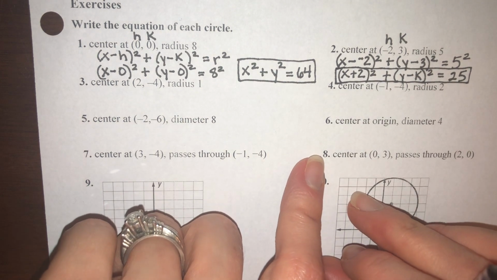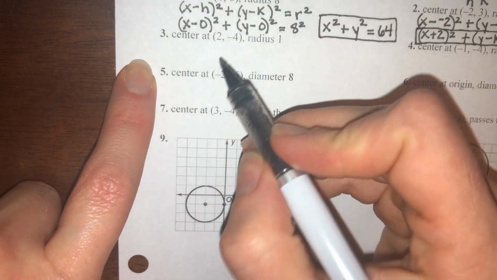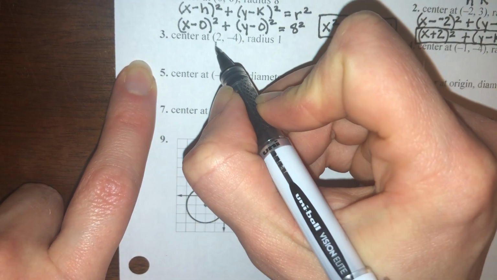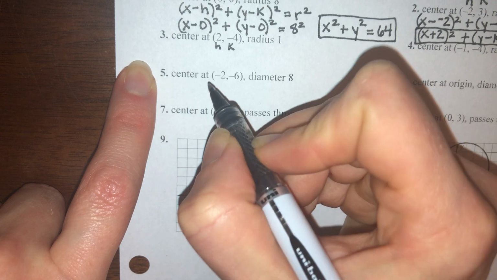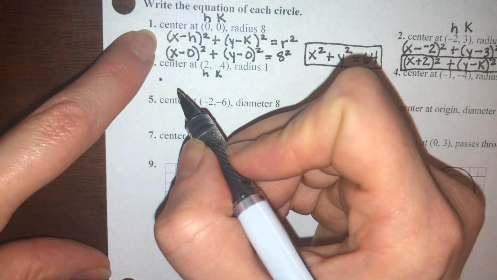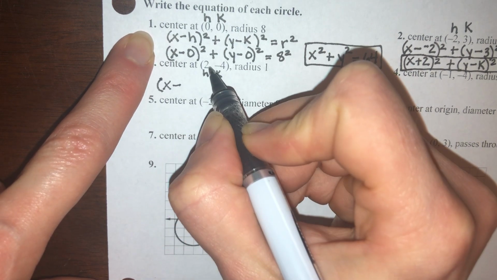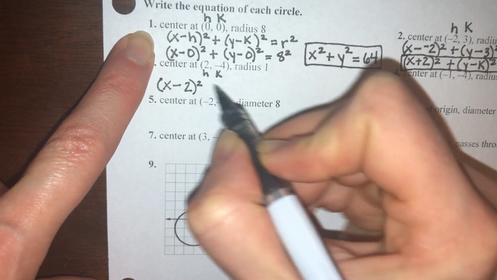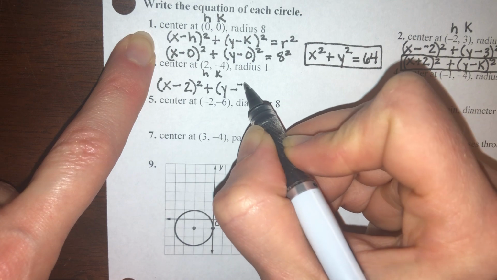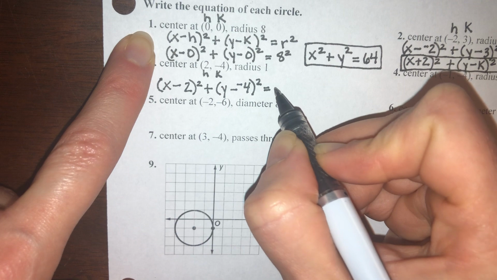Okay, let's move down to problem 3. It says the center is at 2, -4, and the radius is 1. So here's my h, here's my k. Let's get it so we can see that formula there. X minus h is 2 squared plus y minus k is -4 squared equals r squared.